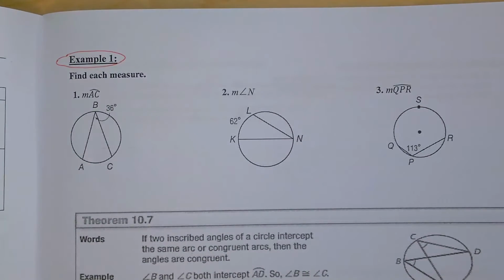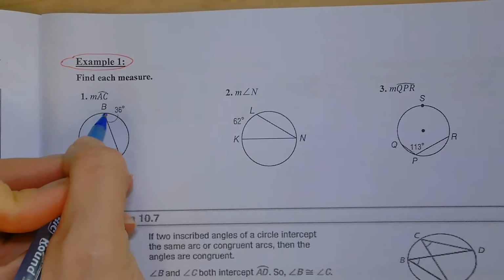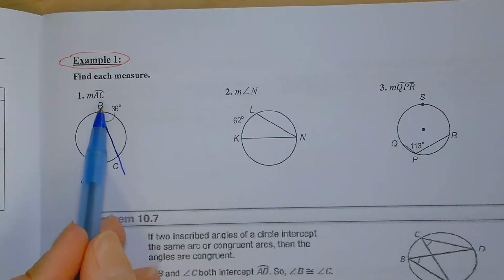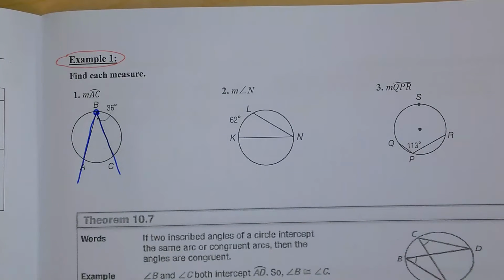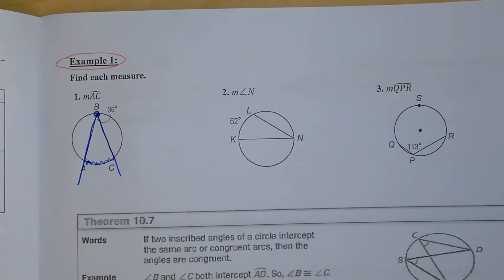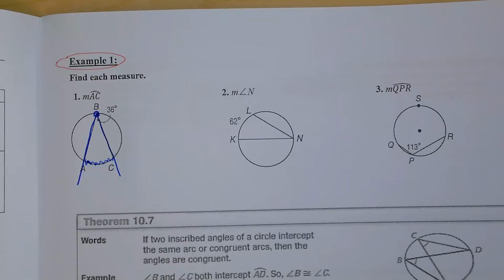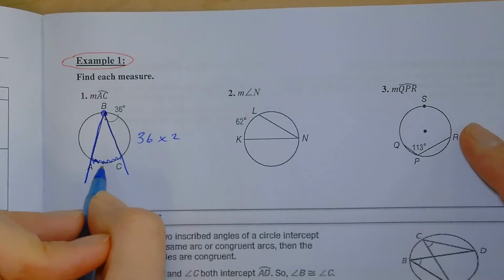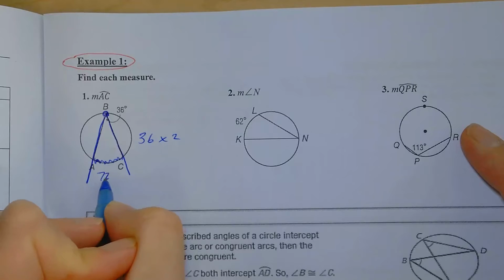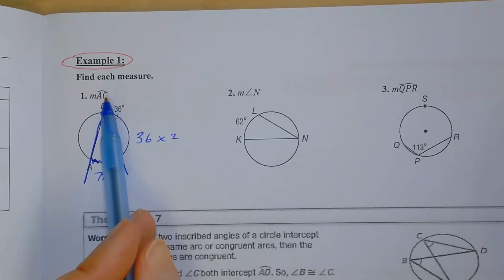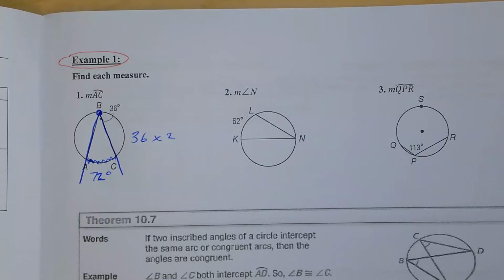This is easy peasy. When you have an inscribed angle that's on the circle, you look for the intercepted arc, and sometimes it helps to extend the angle's arms out past the circle. That is the intercepted arc, and it's going to be twice as big as the inscribed angle. If the inscribed angle is 36, you do 36 times 2, and you get the intercepted arc as 72 degrees, which is the arc they asked you to find, the measure of AC. And again, that's measure, so it's degrees.